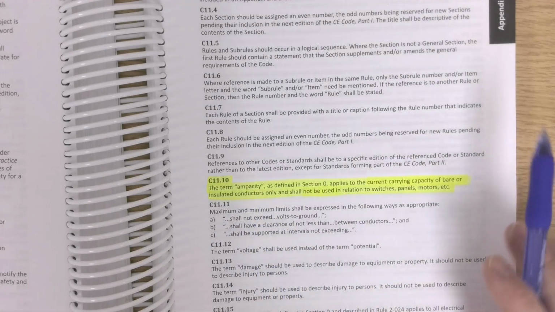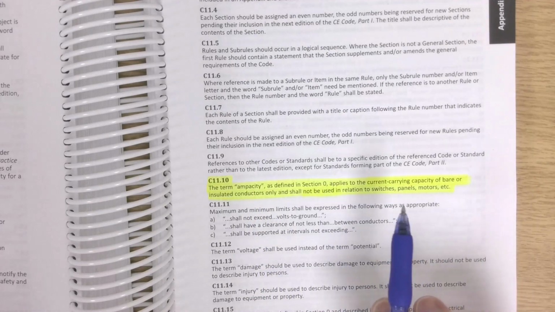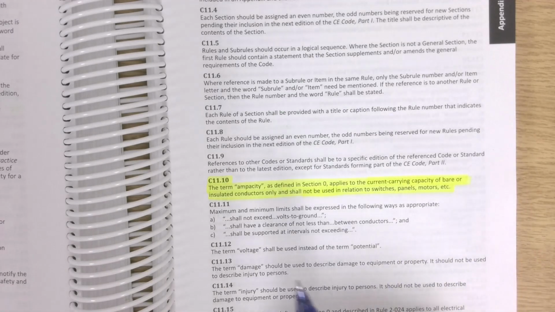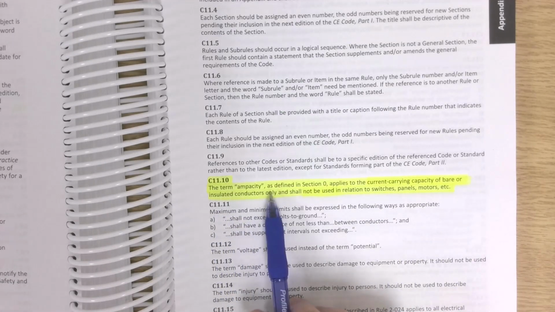So that's sort of how the different appendixes can work, some mandatory, some not mandatory. This is about a definition, so it's pretty specific.